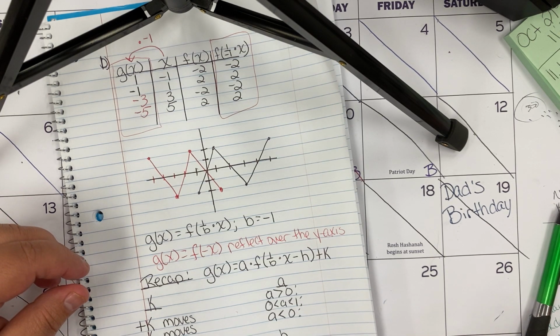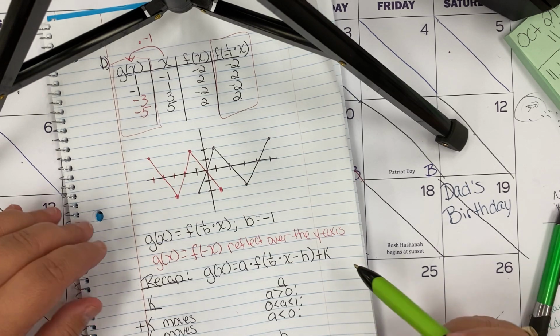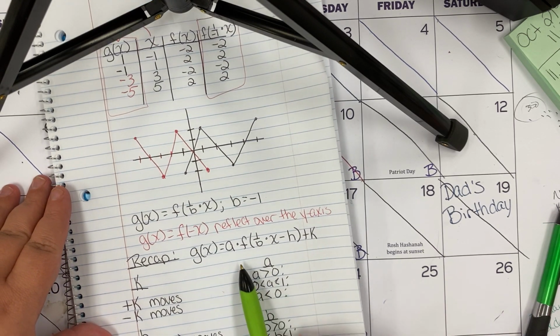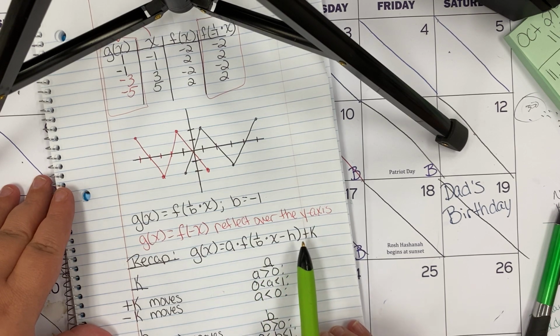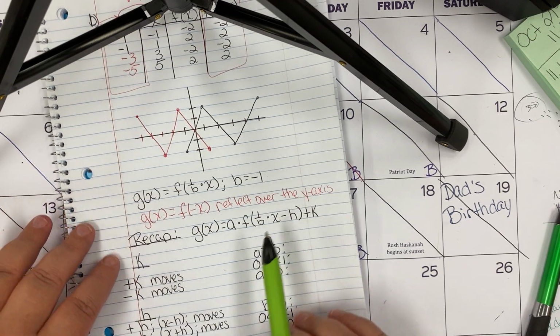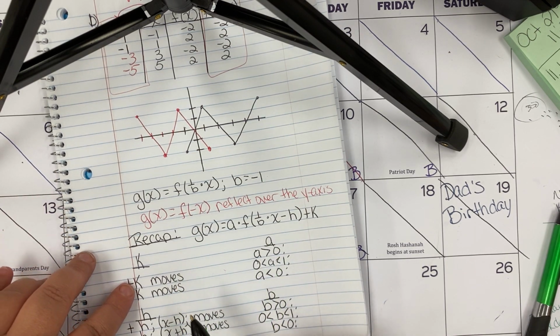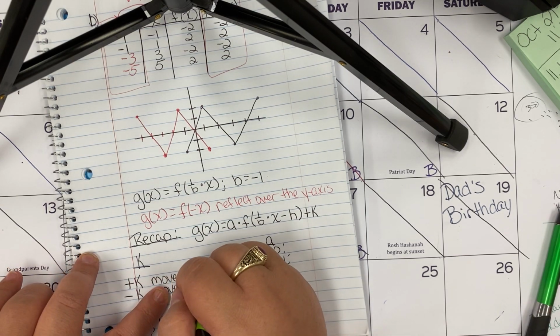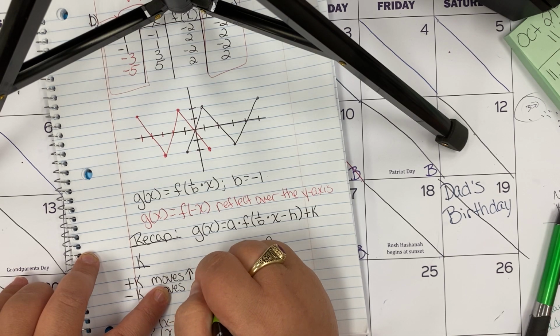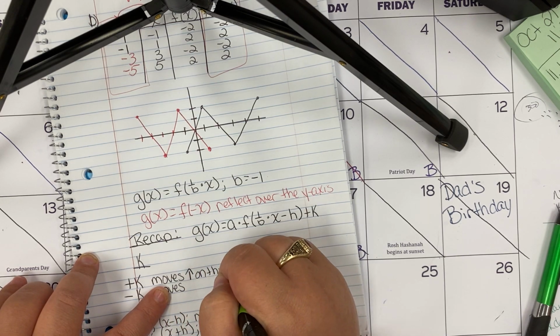Okay. So just to recap on what each of these parameters do, remember our parameters have been a, b, h, and k. I'm going to have this little chart down here. So k, if it's positive, it's going to move up on the y-axis.